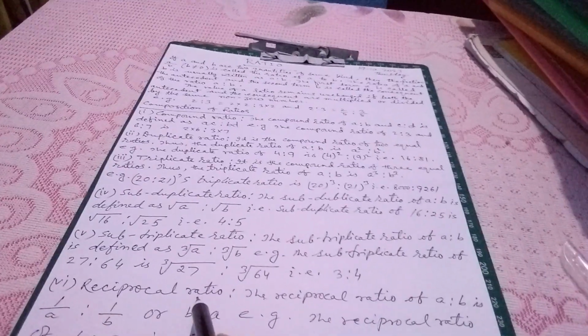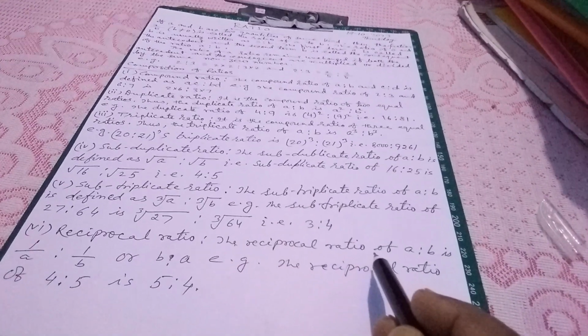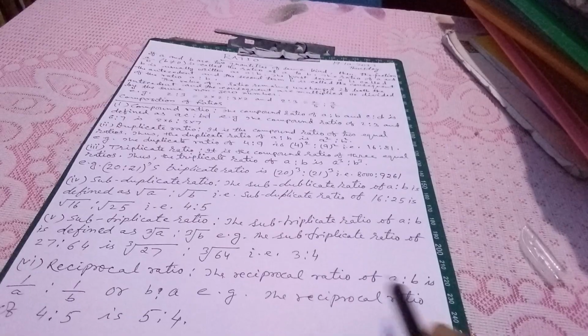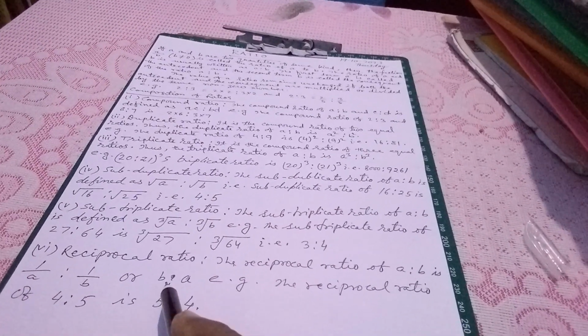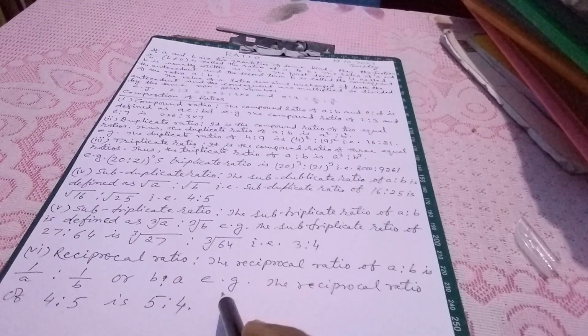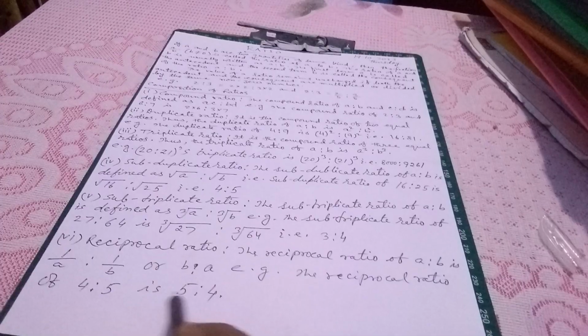Sixth is reciprocal ratio. The reciprocal ratio of A is to B is 1 by A is to 1 by B, or B is to A. Example, the reciprocal ratio of 4 is to 5 is 5 is to 4.